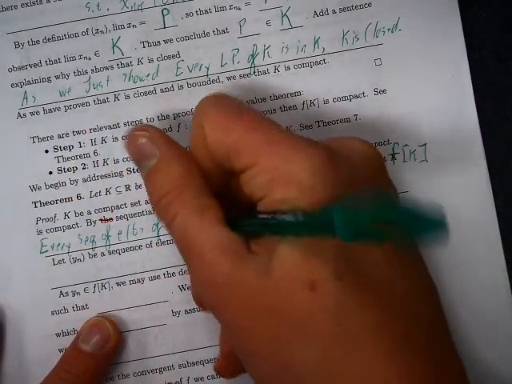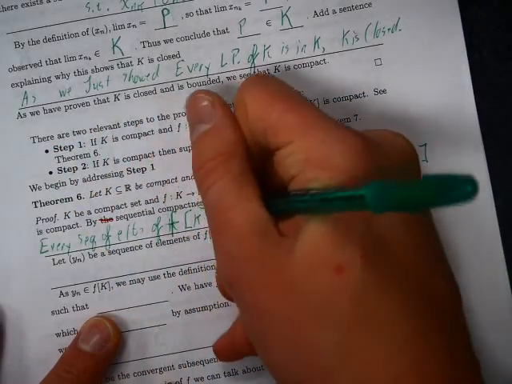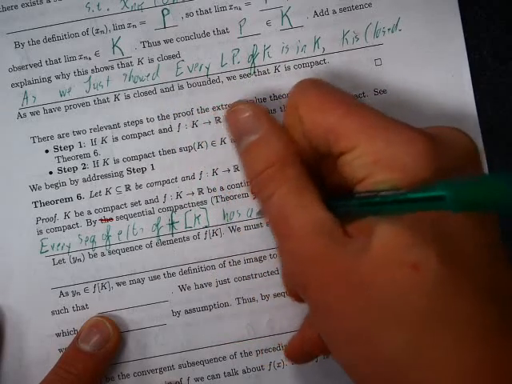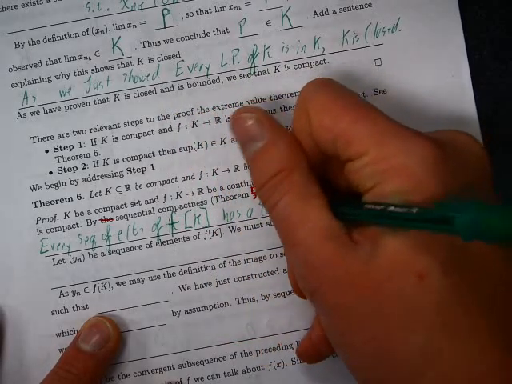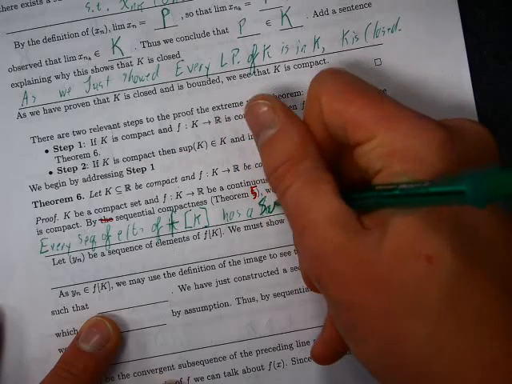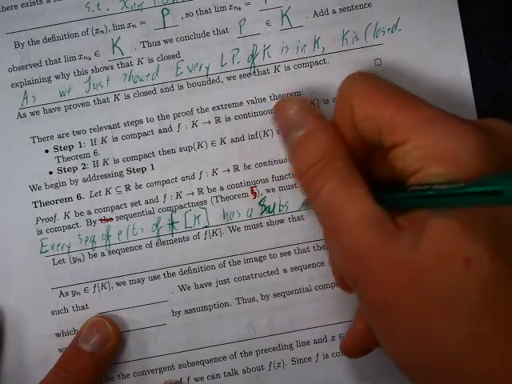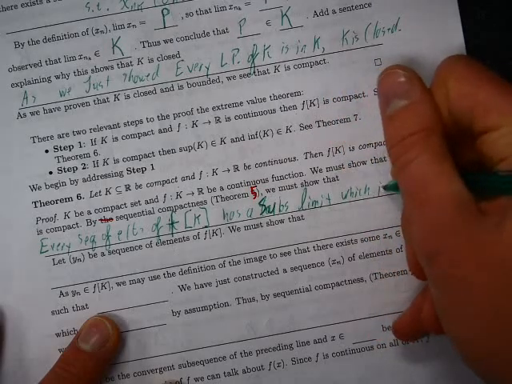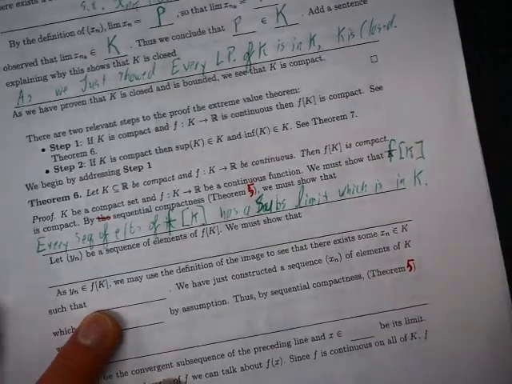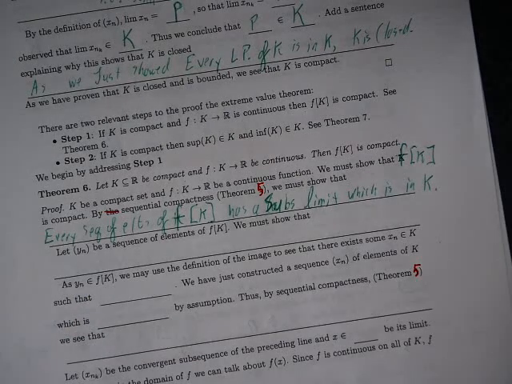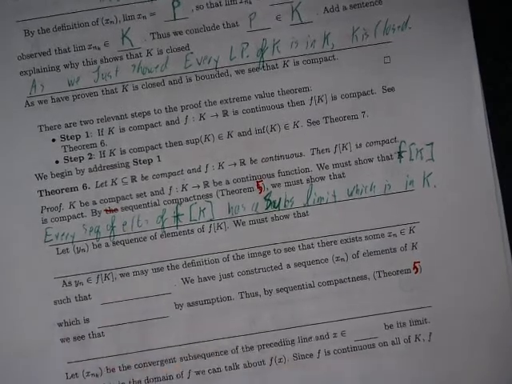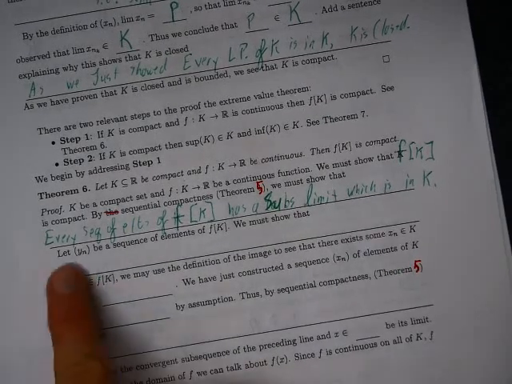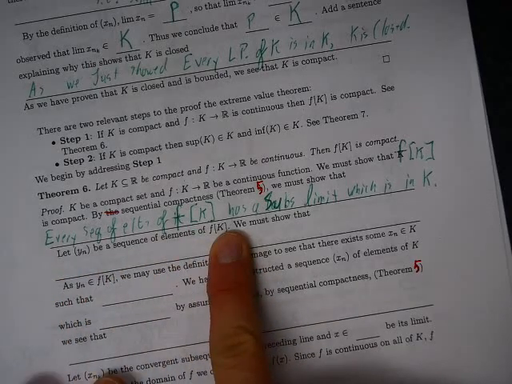So we have to show that every sequence of elements of f of K has a, in fact, let's use this word that we've not used today yet, a subsequential limit which is in K. Everyone happy enough? So we have to show something about every sequence of elements in f of K. Let's let y sub n be any sequence of elements of f of K.